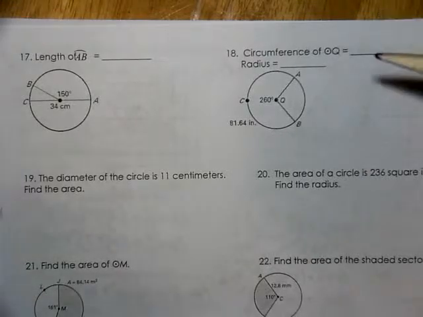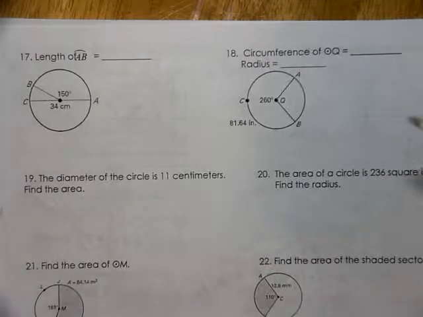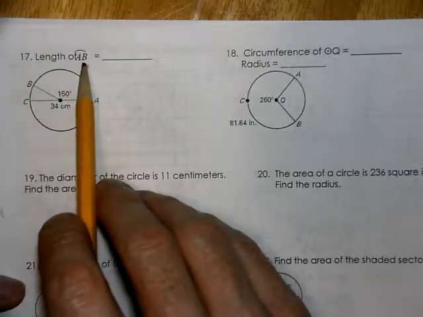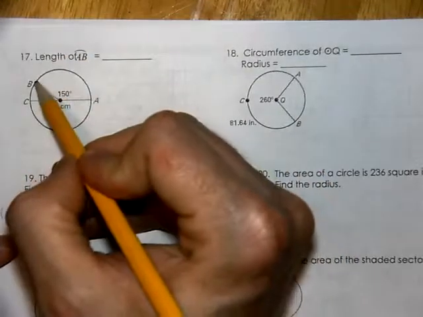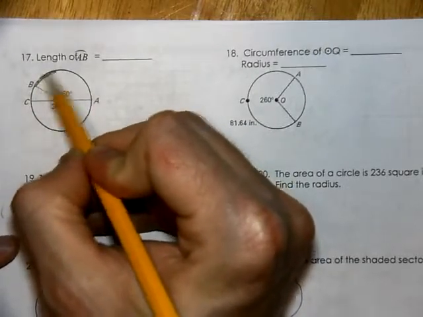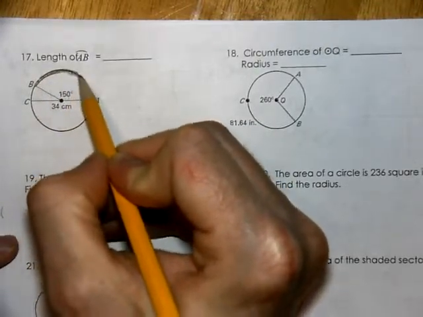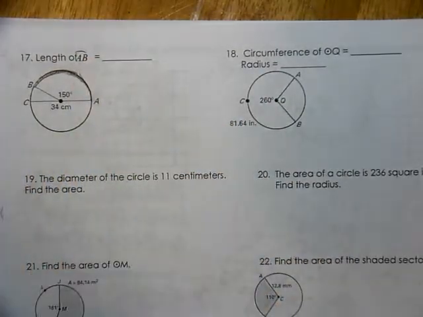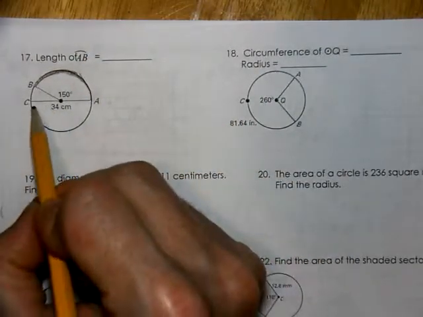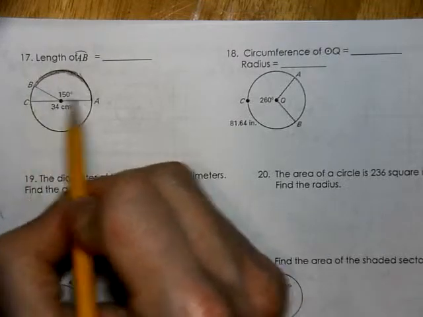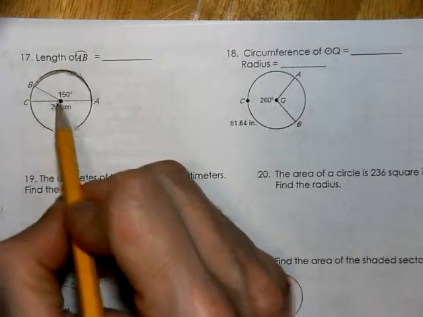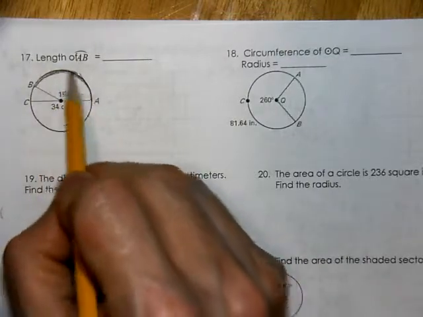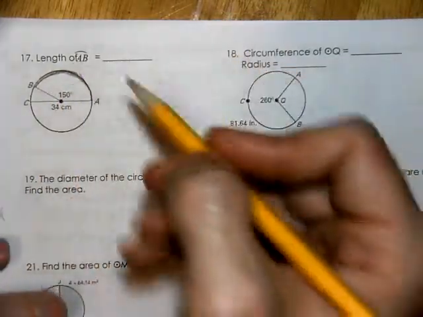On our final page for the circles for Unit 8, we're supposed to find the length of arc AB. The length of arc AB would indicate this. We're not looking for the measure, which is the degree value, but we're looking for the centimeter length. Here we know that the centimeter of the diameter is 34. We're supposed to find out what the centimeter length of arc AB is.